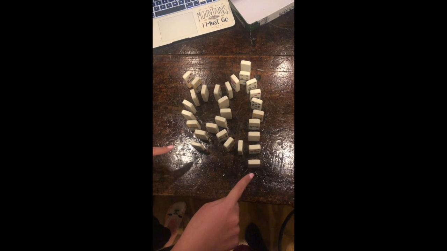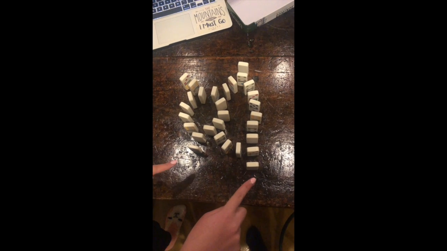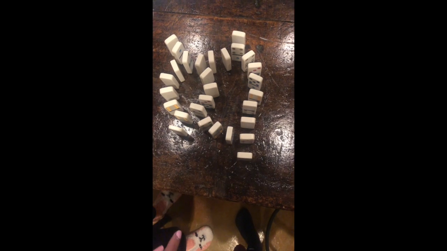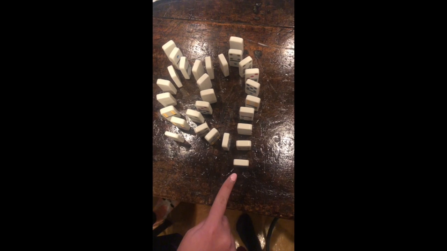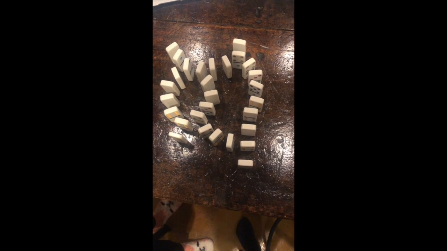Okay, so this is input 1, this is input 2, this is output 1, and this is output 2. So we're starting off with input 1 being at 0 and input 2 being at 0 as well. So since both of them are not being knocked over, you can see that both output 1 and output 2 are not being knocked over either. So it's 0, 0, 0, 0. Okay, this is output 1, this is output 2, this is input 1, this is input 2, and we're gonna do input 1 only, okay?